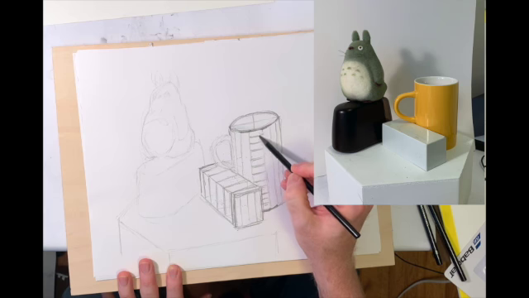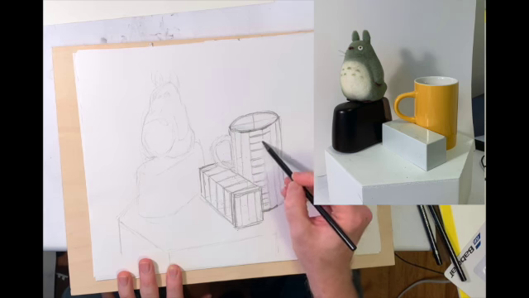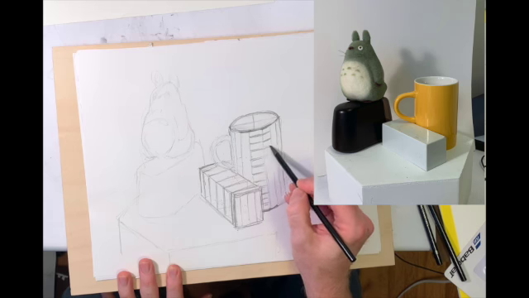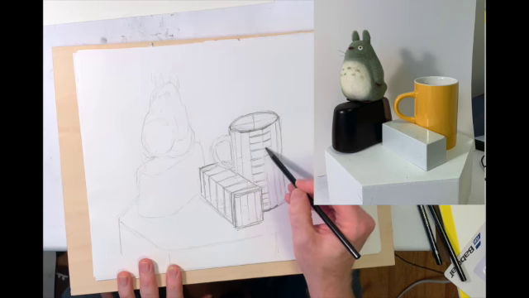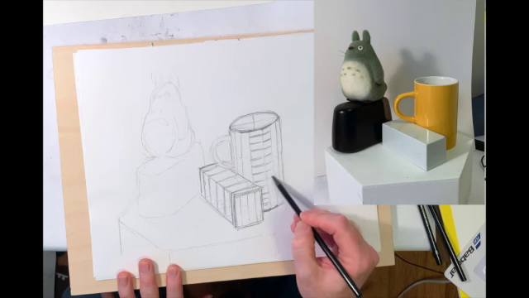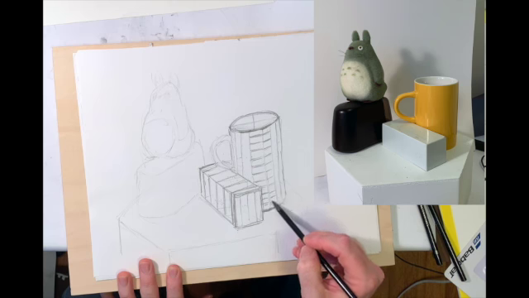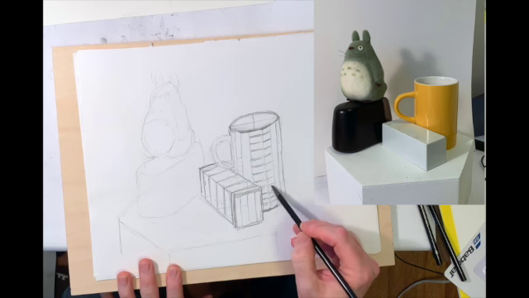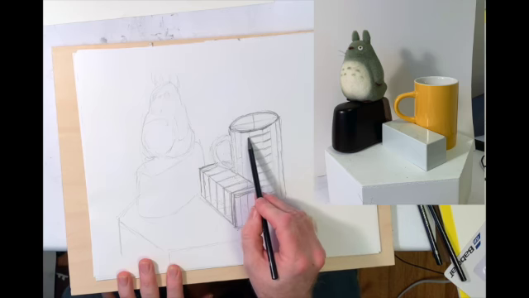So these lines here should be slightly more angled in this direction. Again, that is helping me. So again, see how it's connecting to what I drew here. And then the same thing on this side.